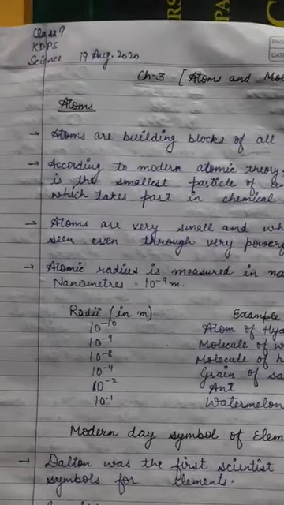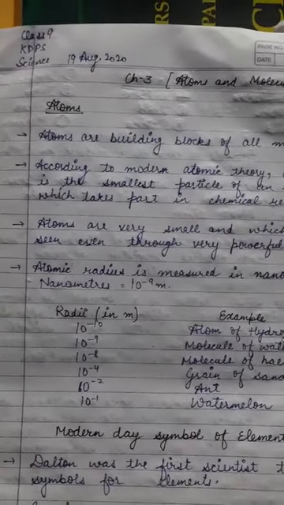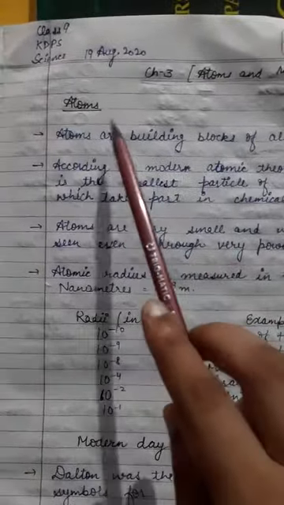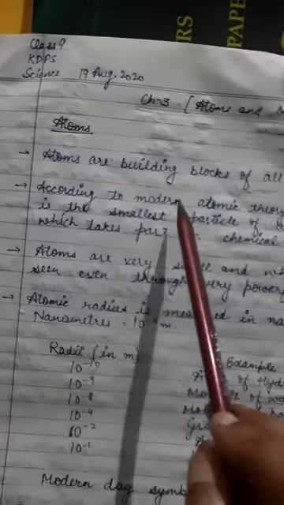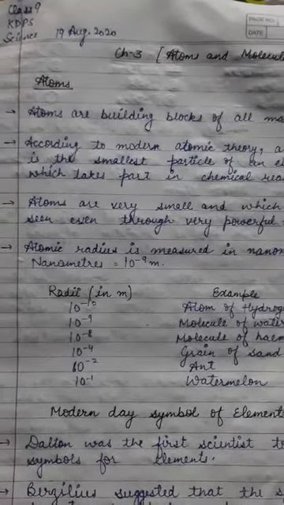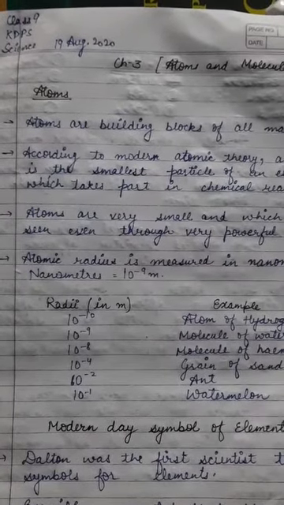Good morning, class ninth. As we were doing chapter 3, that was atoms and molecules. Here we are going towards the topic of atoms. Now, atoms are the building blocks of matter. Atoms are the smallest unit, or the smallest particle, of an element.